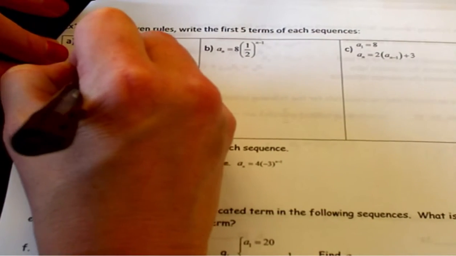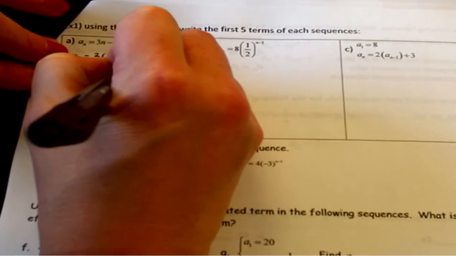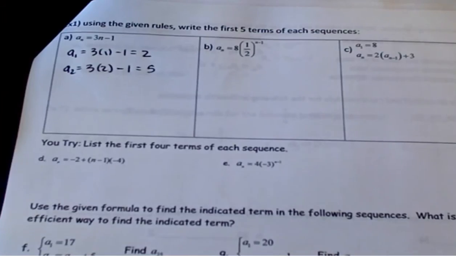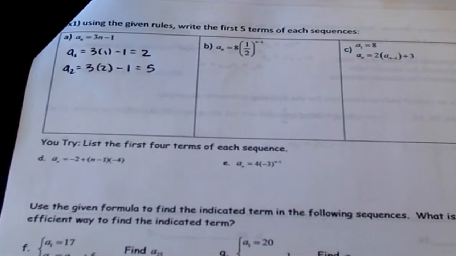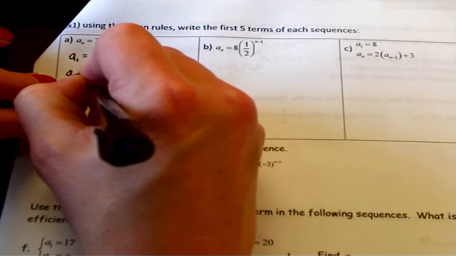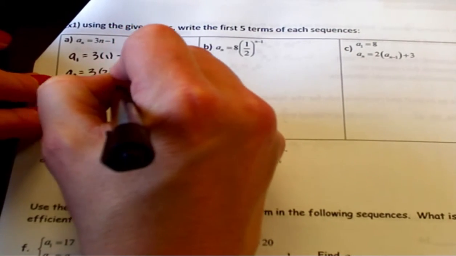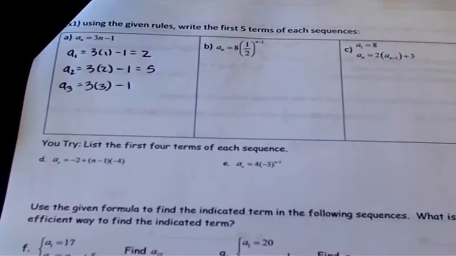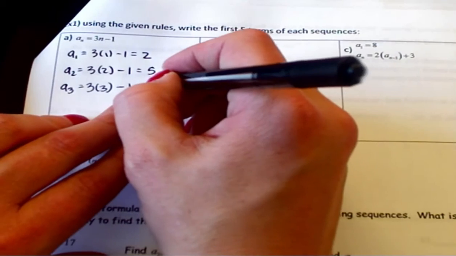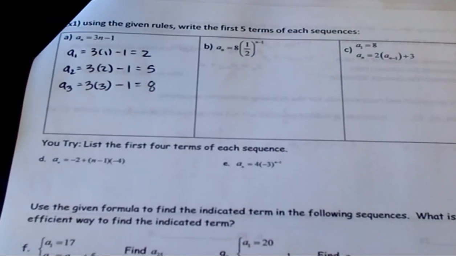The second term, 6 minus 1, is 5. The subscript tells you the input. A sub 3, 9 minus 1. Okay, stop at 3 terms.